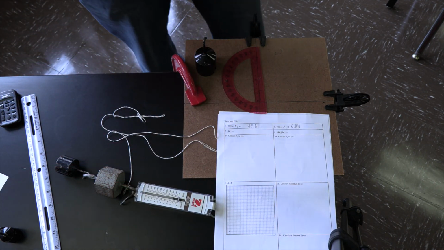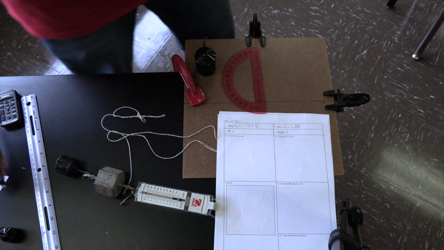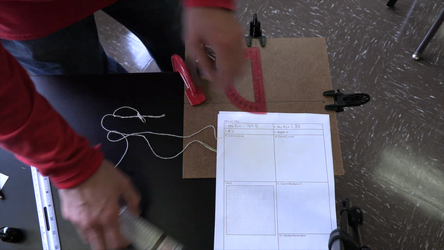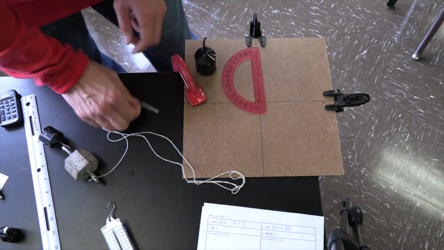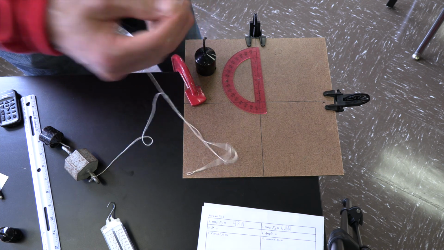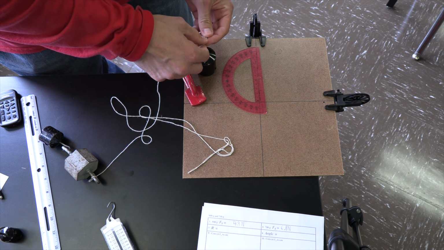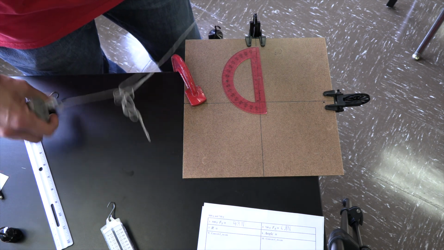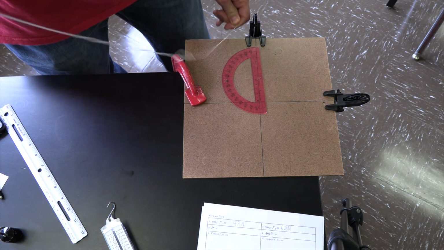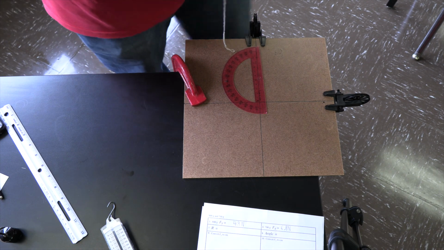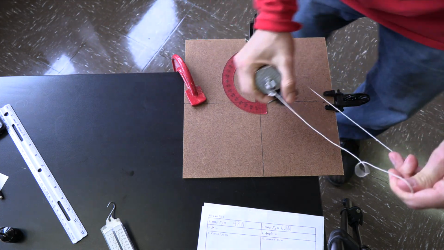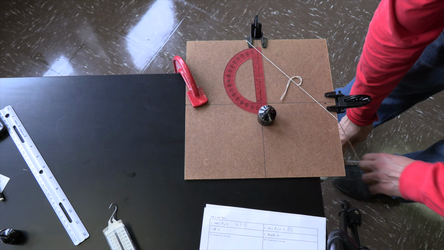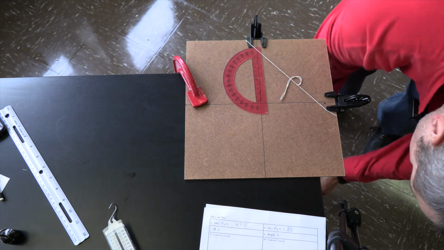Now I have to add these with the strings again in the same manner as I already did twice. So let me move this out of the way. Get the 500 here. Oops, extra 200.